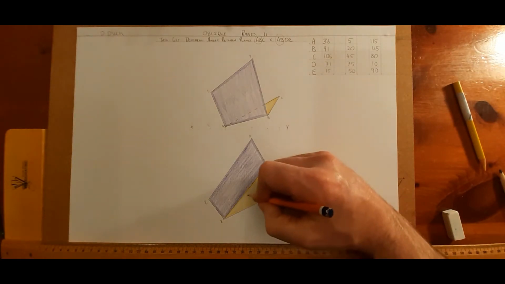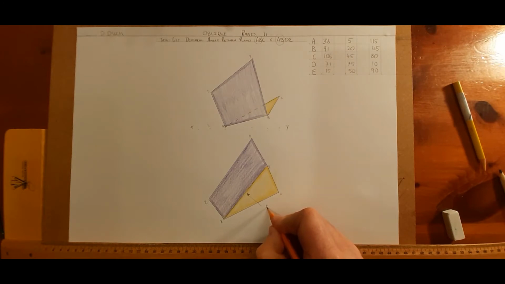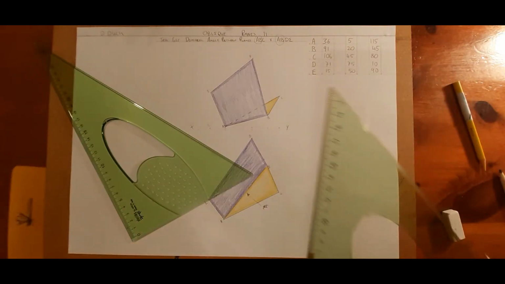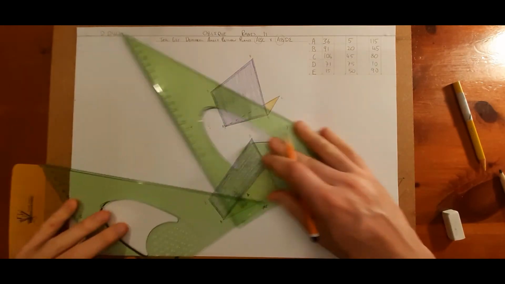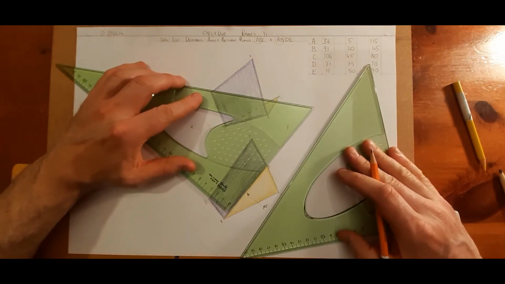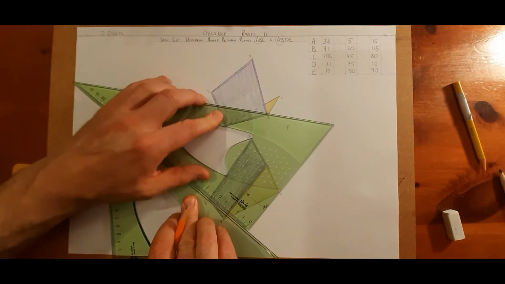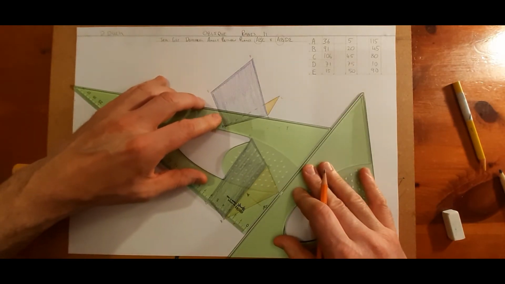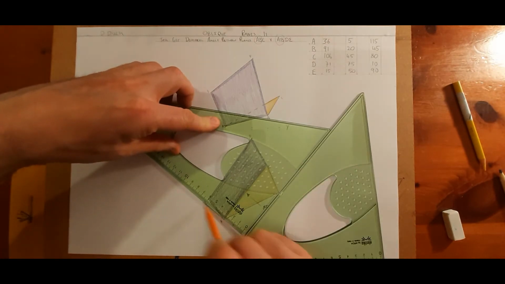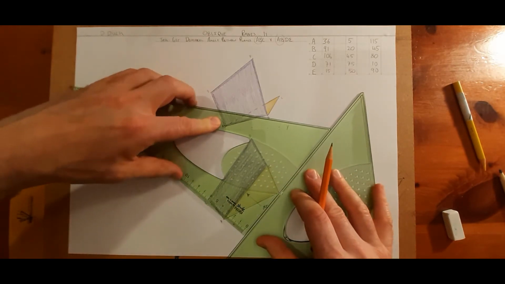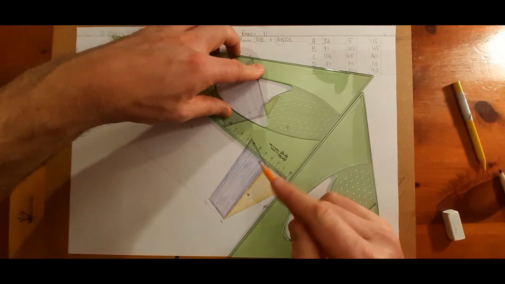So the first thing I always need to do is look in at this perpendicularly, as we did in video 8, and we need to get the true length of that, okay? So get your set squares there. We're going to shoot up A and B.